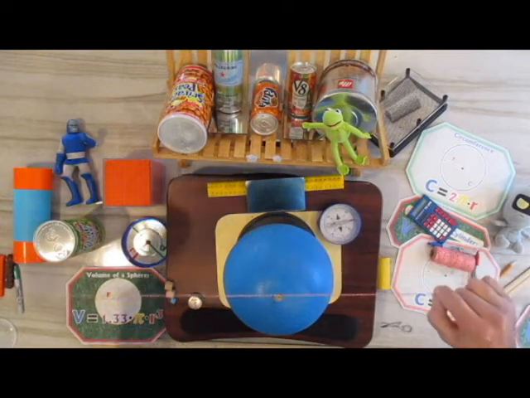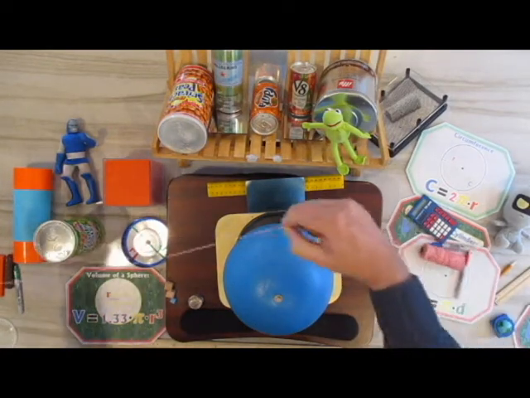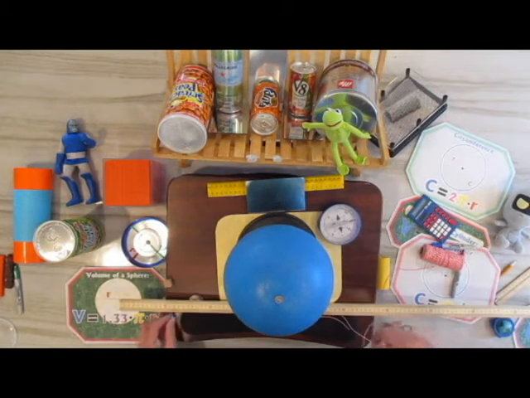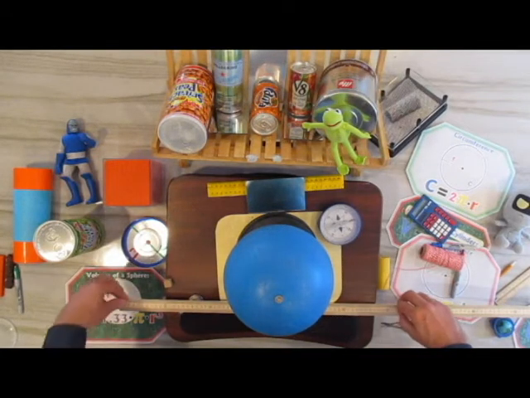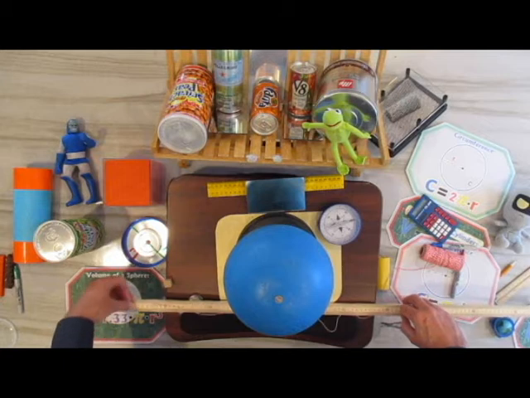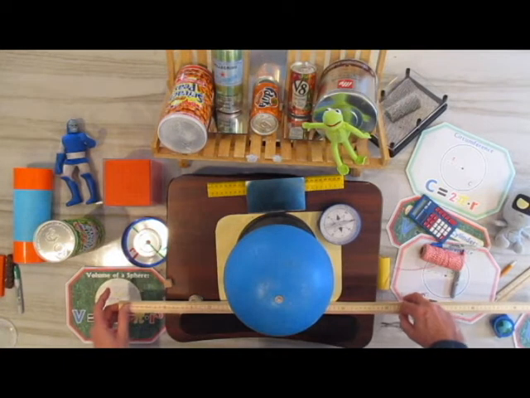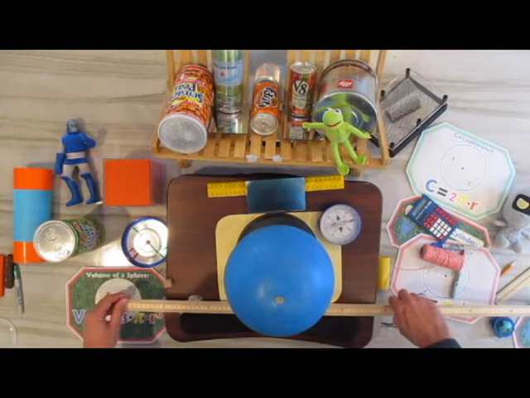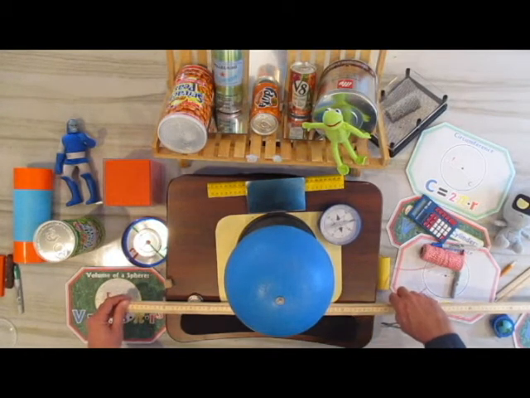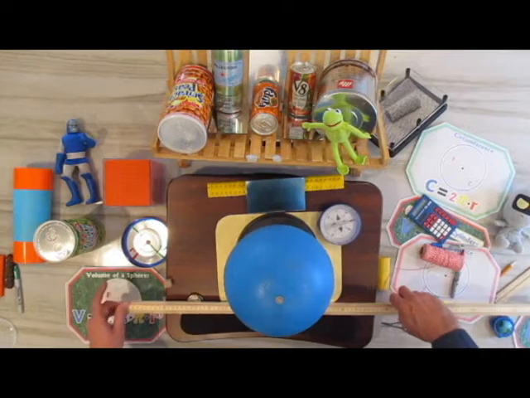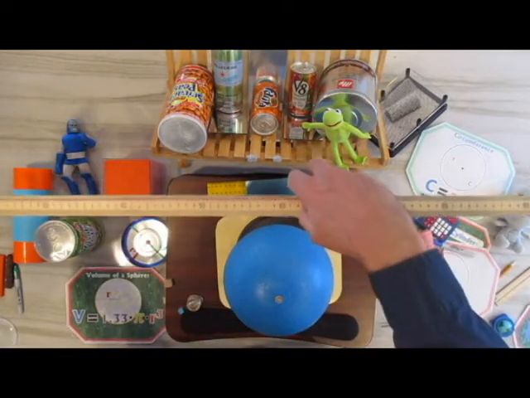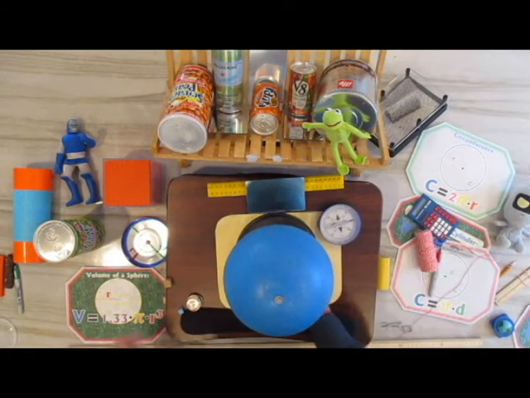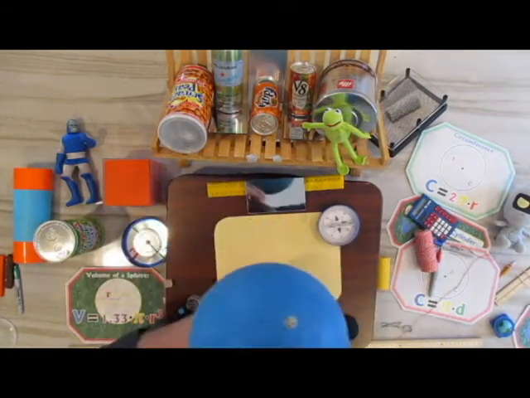Now, because of time, I'm not going to cut the string. I'm just going to hold it pinched tight here, and I'm going to measure what that circumference is. Remember, that is circumference, right? And this is a pretty good one. Let me make sure not to stretch the string, but get it right at the beginning. Okay, so what I've got is 62.3 centimeters. So let me write that down before I forget. That is the circumference all the way around this.